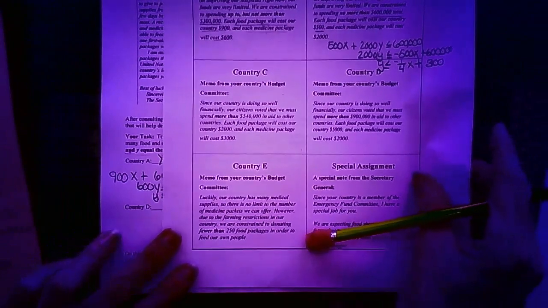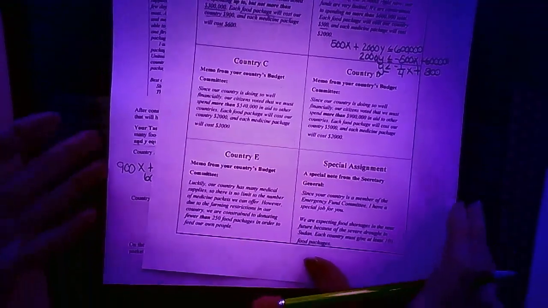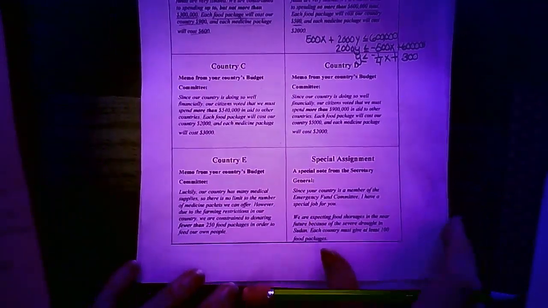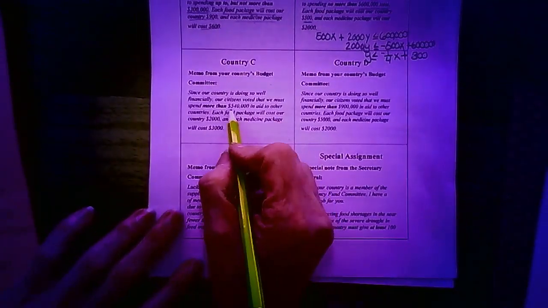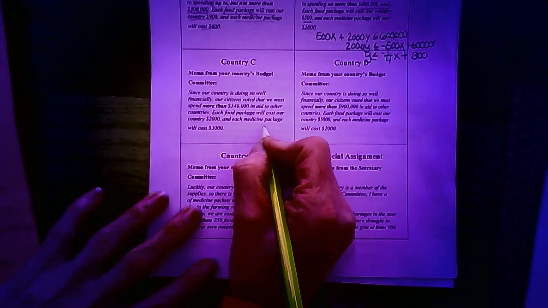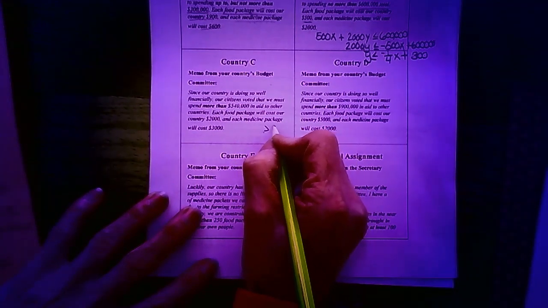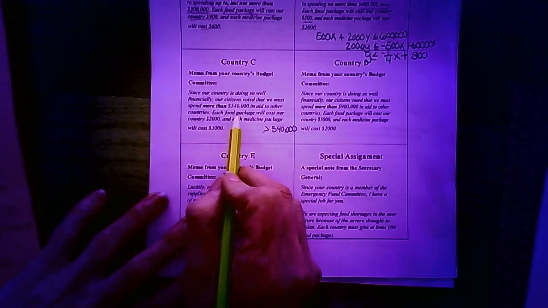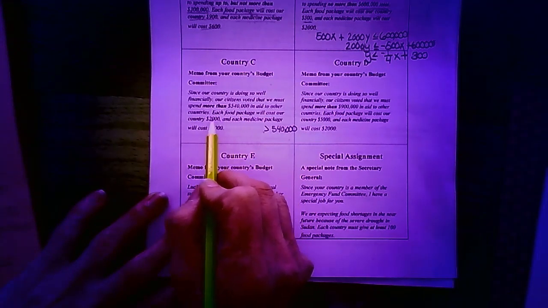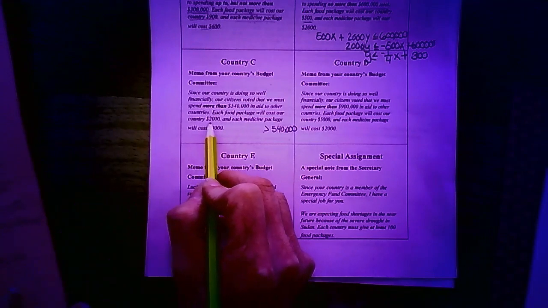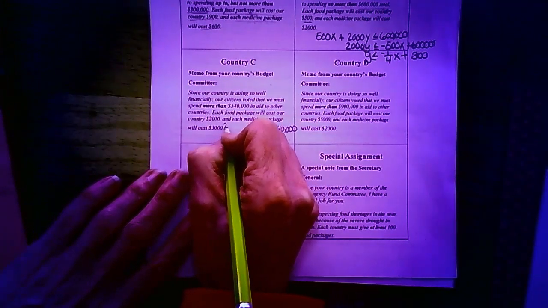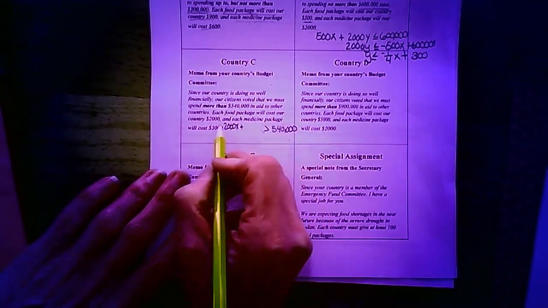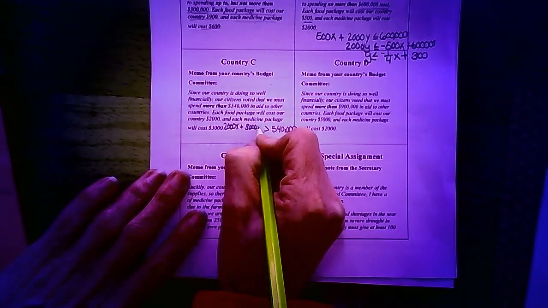Let's see what country C has to offer. So it says our country is doing well financially. That's good to know. Citizens have voted that we must spend more than, wow, so this is going to be greater than, $540,000, okay? So they're going to send food and medicine. The food packages are going to cost $2,000 a piece, and their medicine will cost $3,000 a piece.